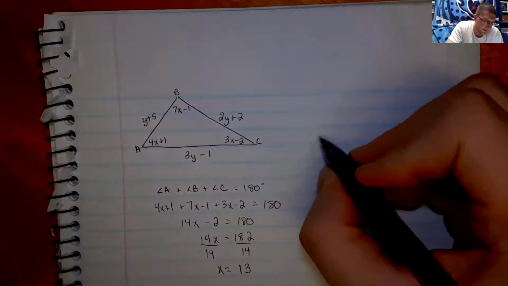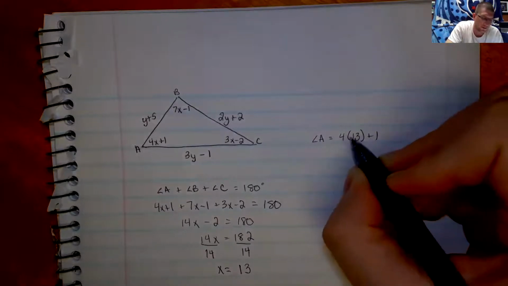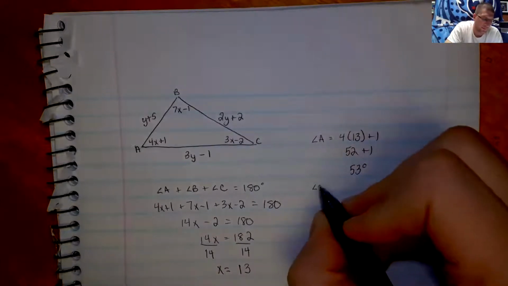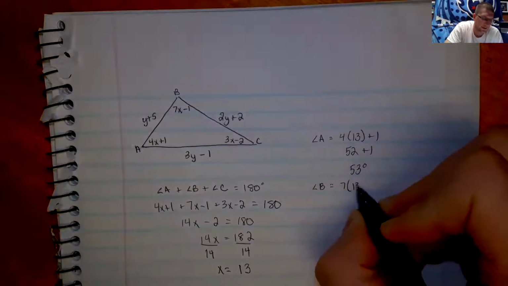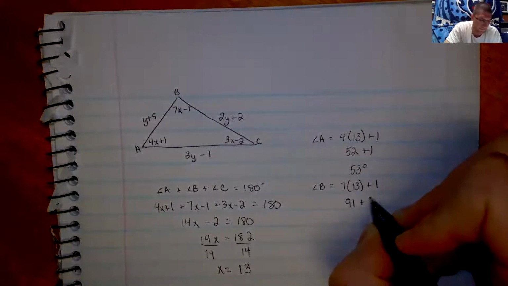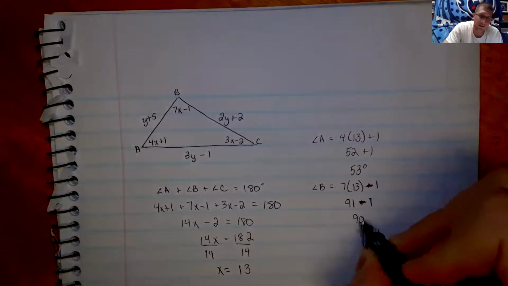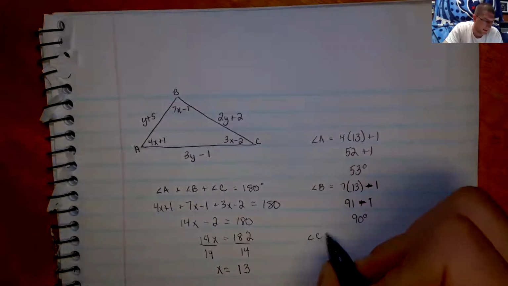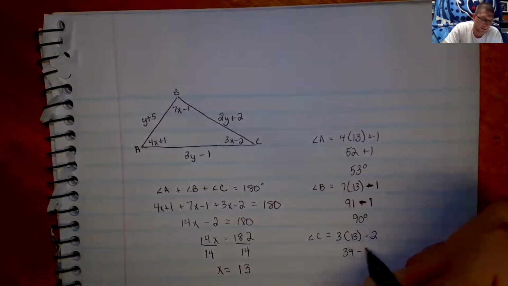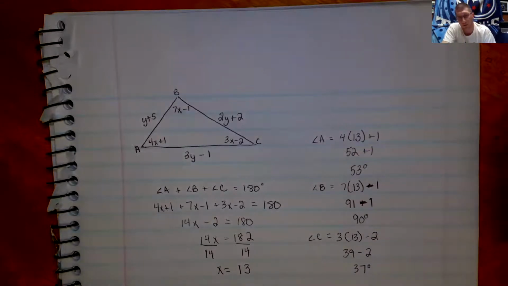So I can plug those back in. For angle A, that would be 4 times 13 plus 1. So 40 and 12, so 52 plus 1, 53 degrees. For angle B, I'm going to get 7 times 13 minus 1, so 70 and 21, so that's 91, minus 1, which is 90 degrees. And then angle C, I'm going to have 3 times 13 minus 2, so 39 minus 2, 37. So 53, 37, and 90 add together to 180. We're off to a good start.